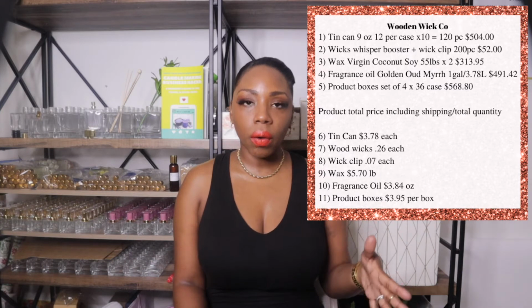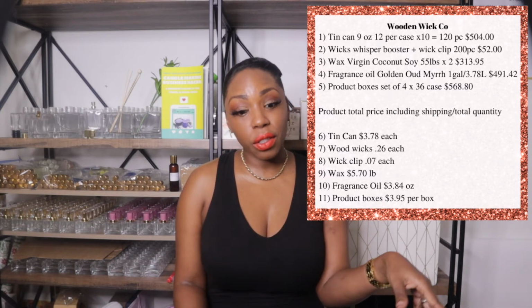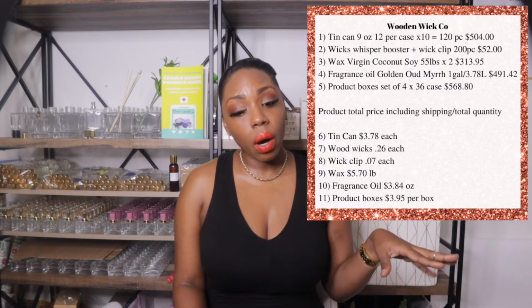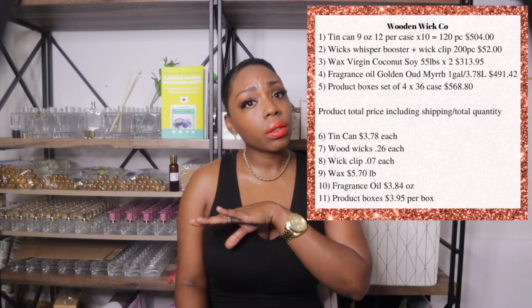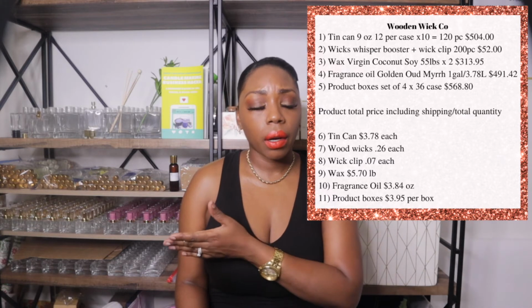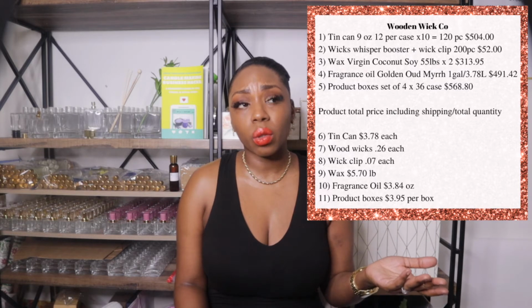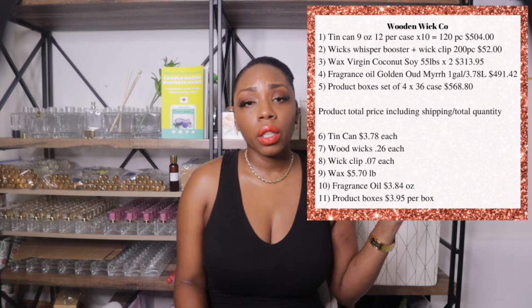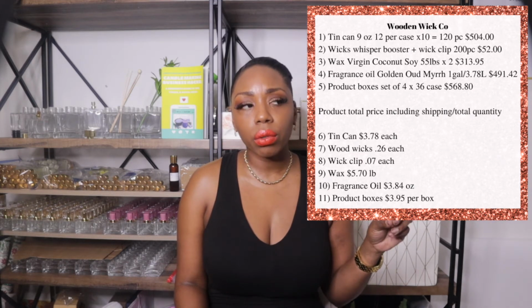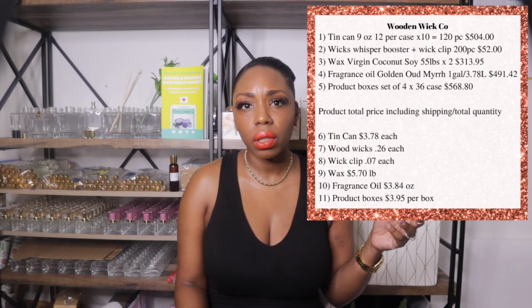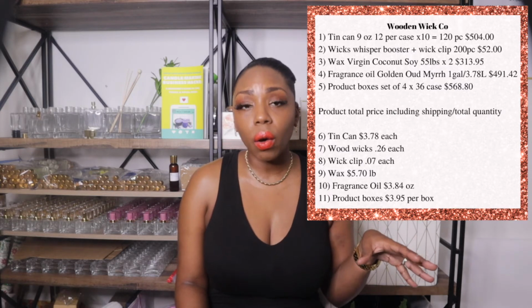And because I enjoy the fragrances from the Wick Co over many other candle suppliers, we're going to be going with them. And again, because their shipping is already included, and I don't want to purchase another fragrance from another store where the fragrance is going to be adding to my shipping cost. So in here, we'll be going to pick the Golden Oud Myrrh. I think that's how you say it. Golden Oud Myrrh.